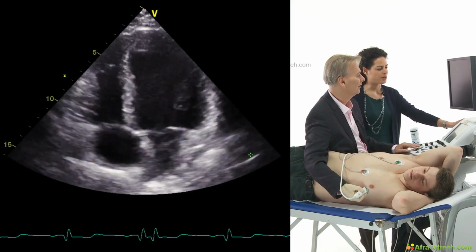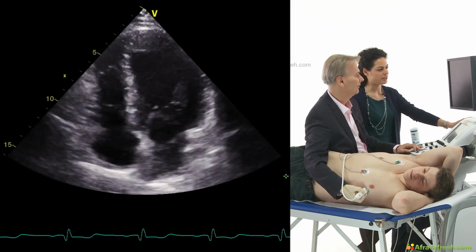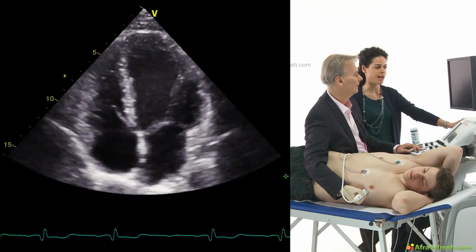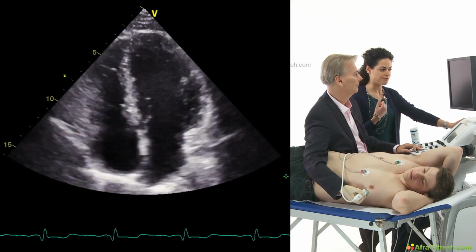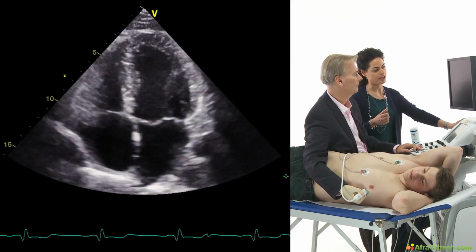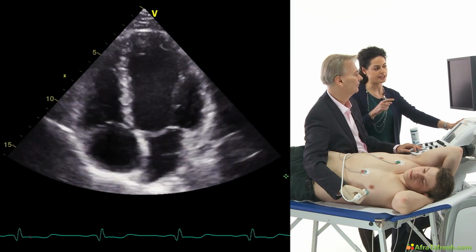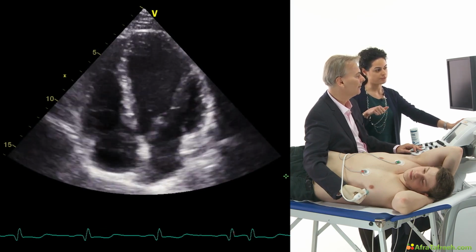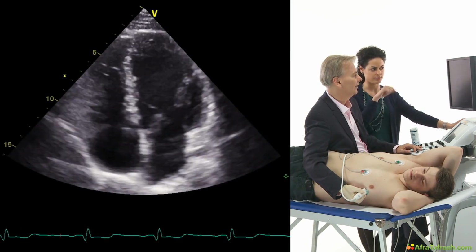What I really like to do in my patients when I analyze the mitral valve is, again, after performing the parasternal long axis view with the tilting, I do it again here. So I focus on the anterior part. Yeah, I'll show you this.